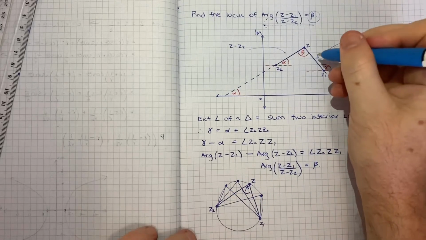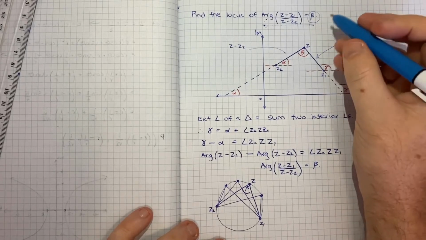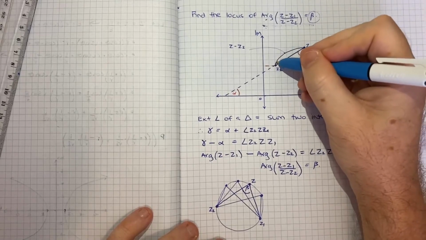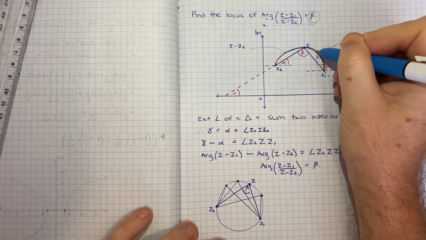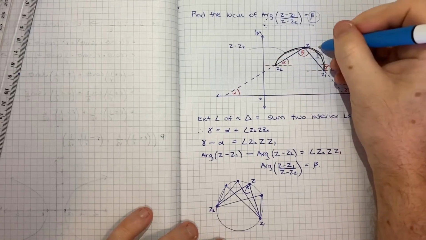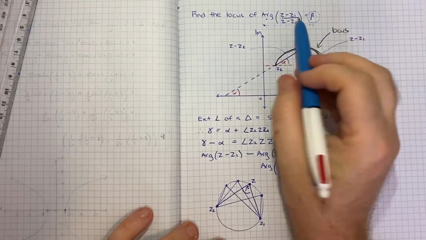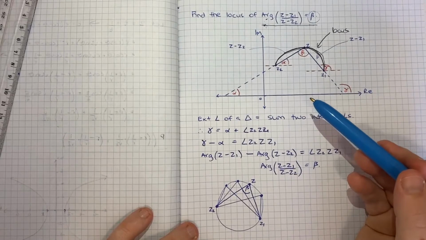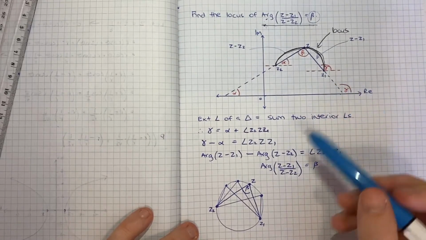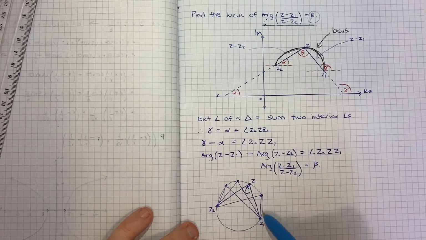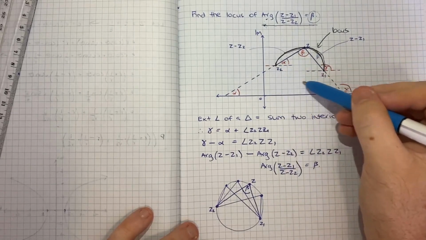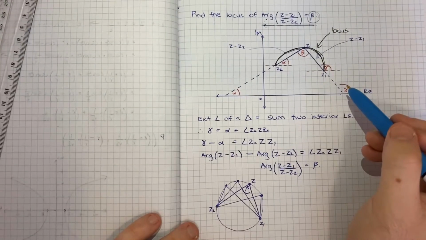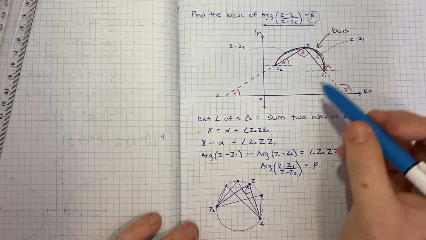So I'll do my best at drawing this. It's probably going to be a hatchet job, but it's basically this black line that I've just drawn here. That is the locus of z if we have to keep this condition true. So I think that is the way to tackle this question. It's essentially the movement around a circle between the two points. So we don't keep going and fill the circle, but keeping this angle fixed means that we're going to end up with this shape.